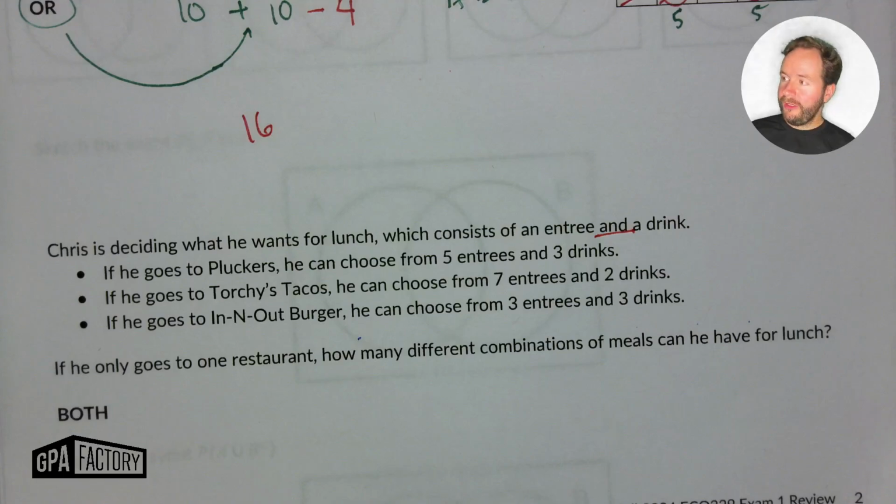If he goes to Pluckers, he can choose from 5 entrees and 3 drinks. If he goes to Torchy's, he can choose from 7 entrees and 2 drinks. If he goes to In-N-Out, he can choose from 3 entrees and 3 drinks. Now, if he only goes to one restaurant, how many different combinations can he have for lunch?